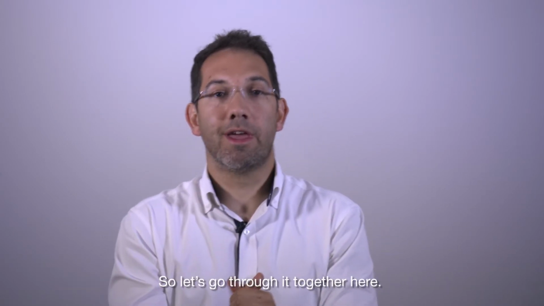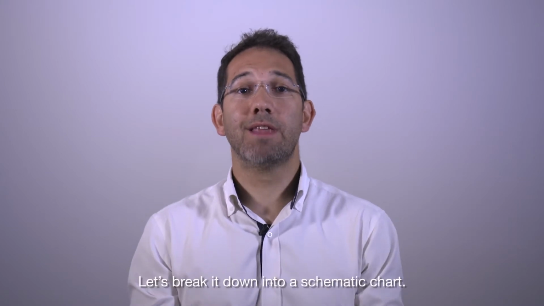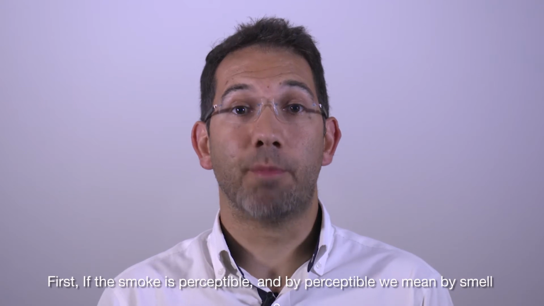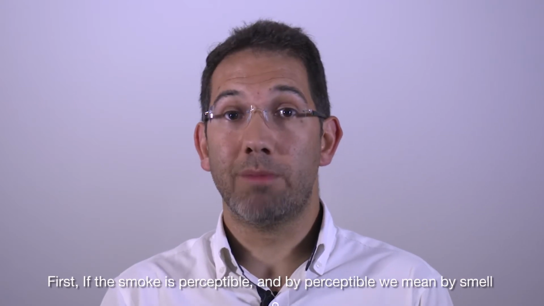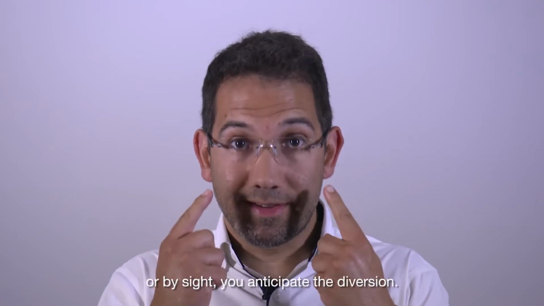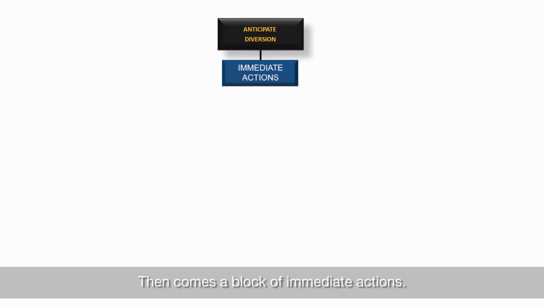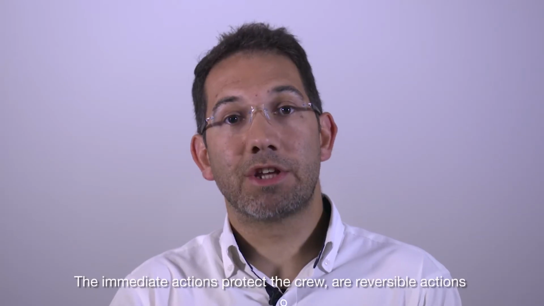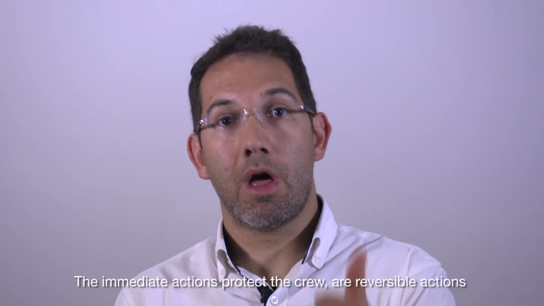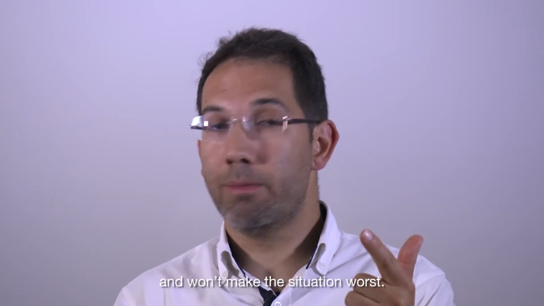So let's go through it together here. Let's break it down into a schematics chart. First, if the smoke is perceptible, and by perceptible we mean by smell or by sight, you anticipate the diversion. Then comes a block of immediate actions. The immediate actions protect the crew, are reversible actions, and won't make the situation worse.